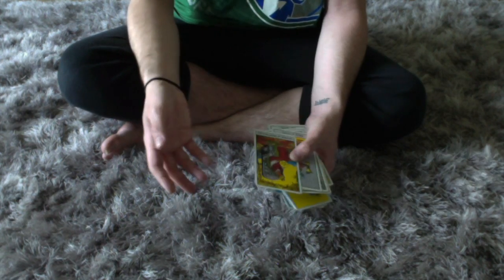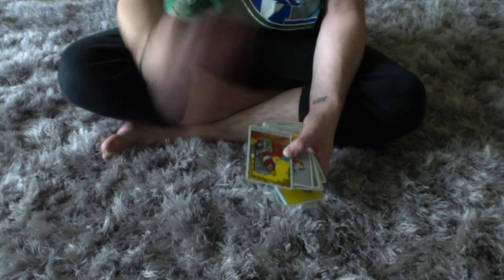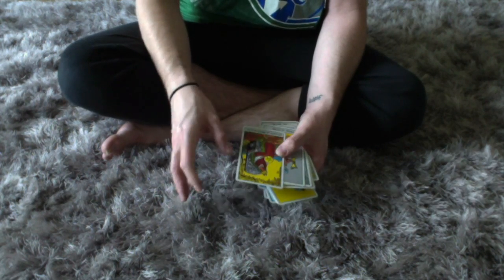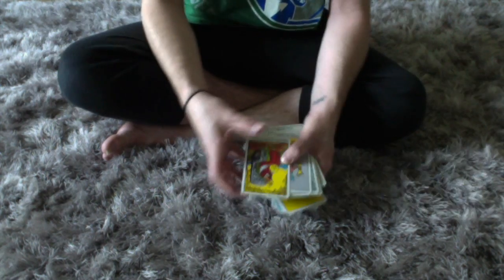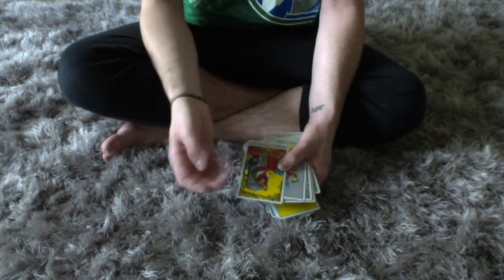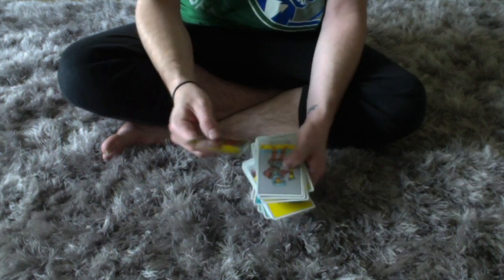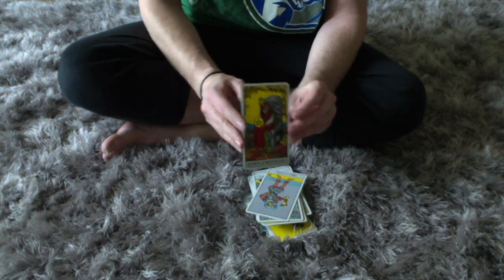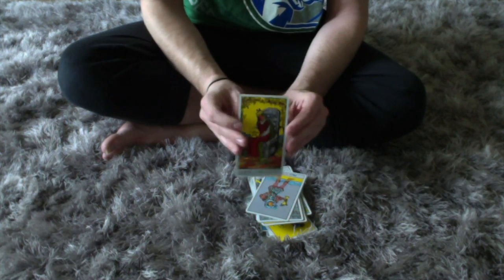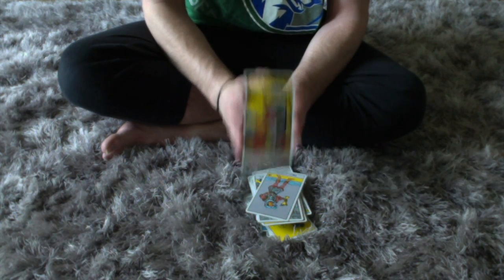I never actually used significators before until I read Benebell's book, and she made excellent points on why significators really help. They really help zero in the energy of the reading, and I found that the more I use them, the more accurate my readings are, which is awesome. So right here we have the Queen of Pentacles, and I'm just using the traditional Rider-Waite.